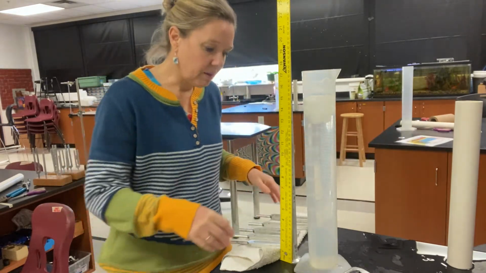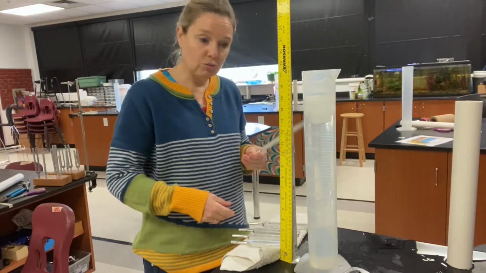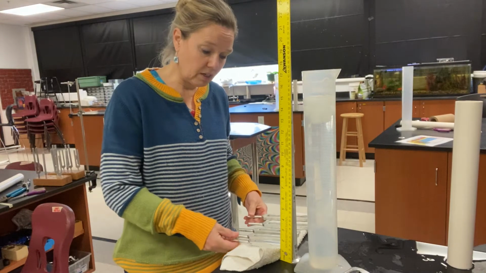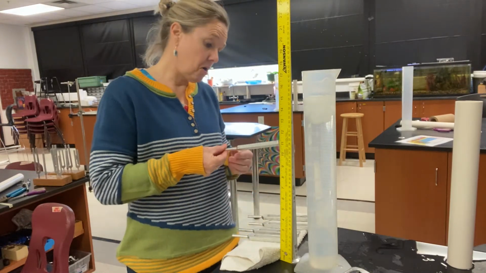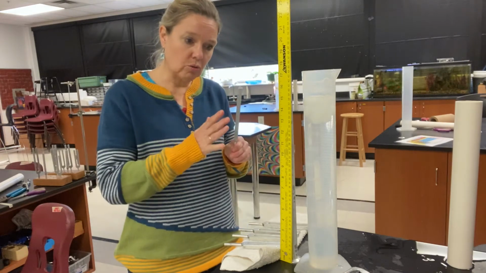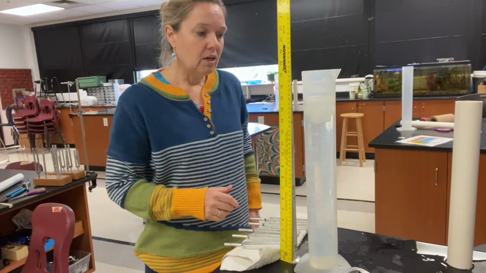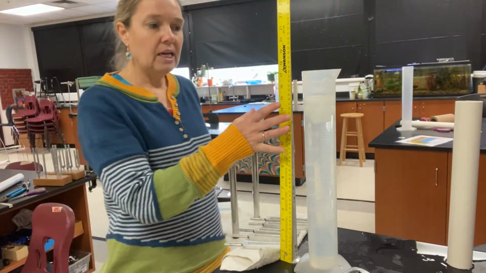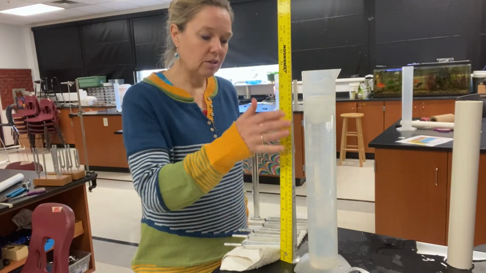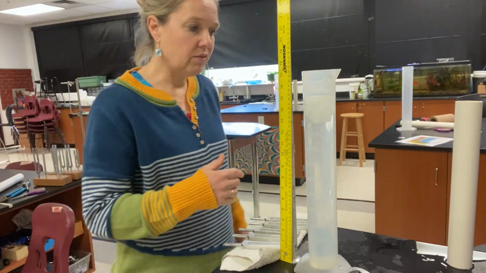Well, first let me talk about what equipment we have. So here I just have laid out some different tuning forks that go from 329 hertz to 480 hertz. This is our source, so this is the frequency we're going to have. Then I have a meter stick here set up so that we can record a height of our tube.